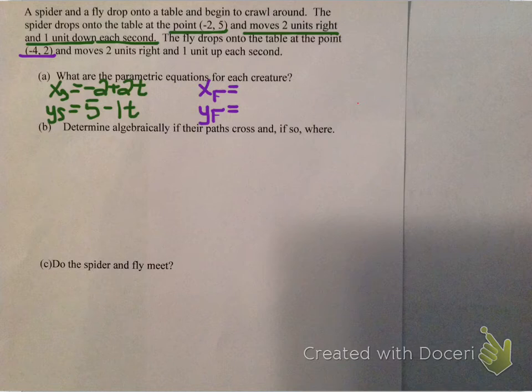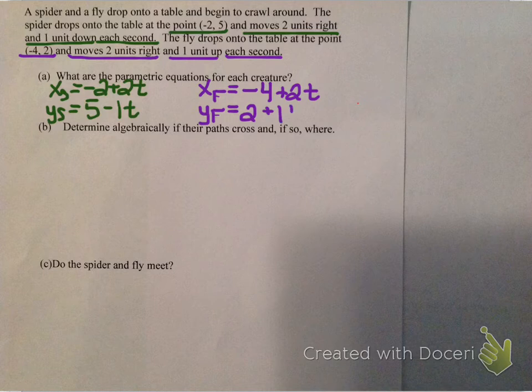And the starting x position for the fly was -4. The starting y position was 2. And it also moves 2 units right every second, so plus 2t. And it moves 1 unit up every second, so plus 1t. Okay? And then it says, determine algebraically if their paths cross, and if so, where.